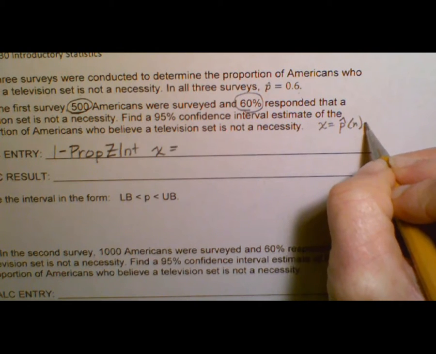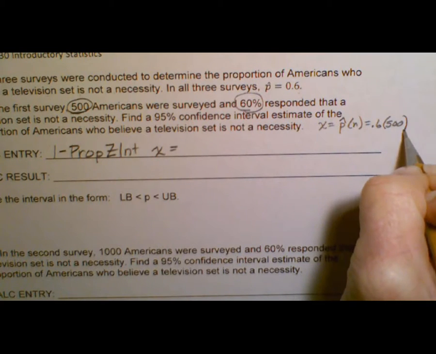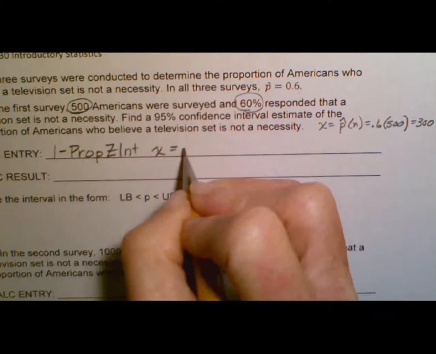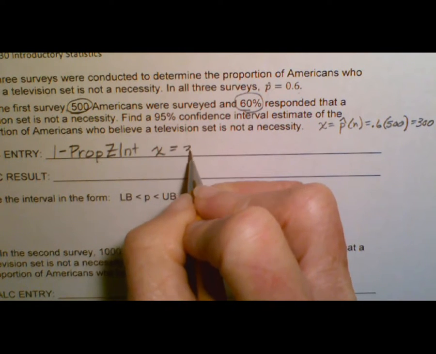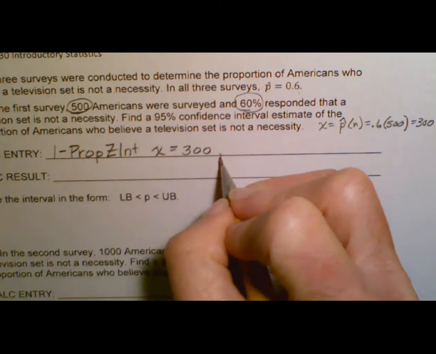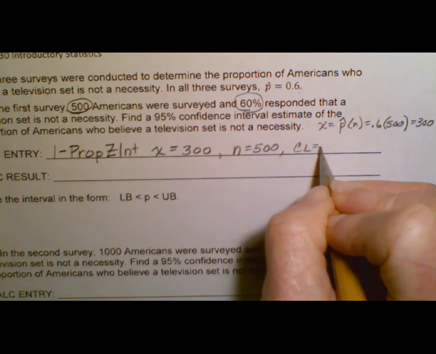So 0.6 times 500, and we get 300. All right, so x is 300. It came out to a counting number, no decimals, so we didn't have to round it. And n is 500, and the confidence level, 95.